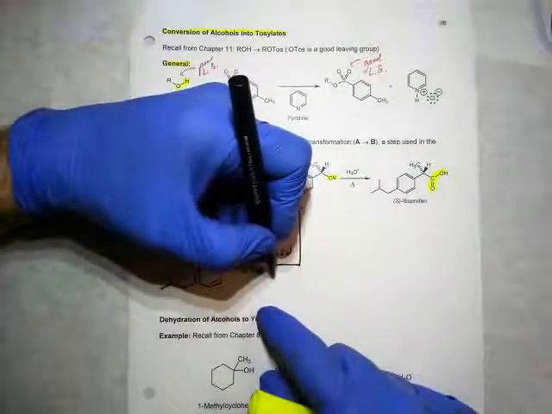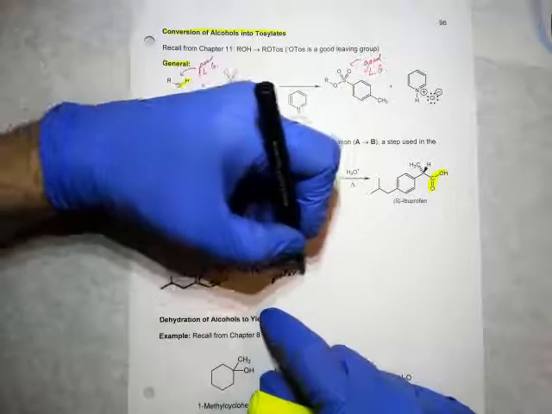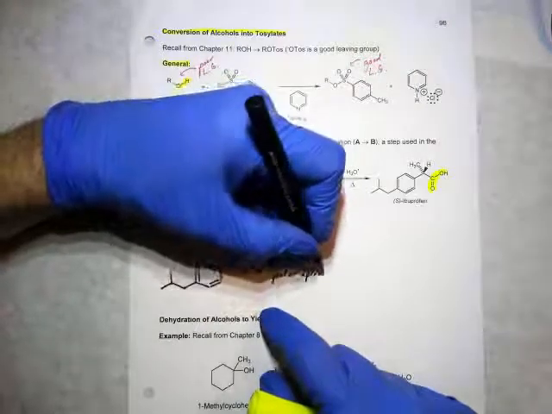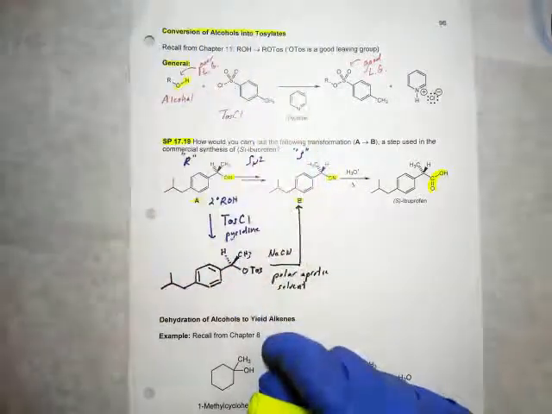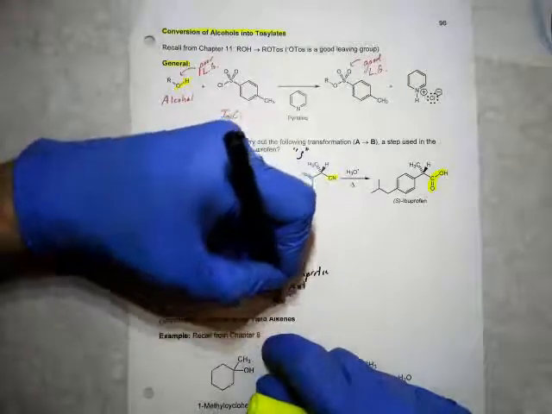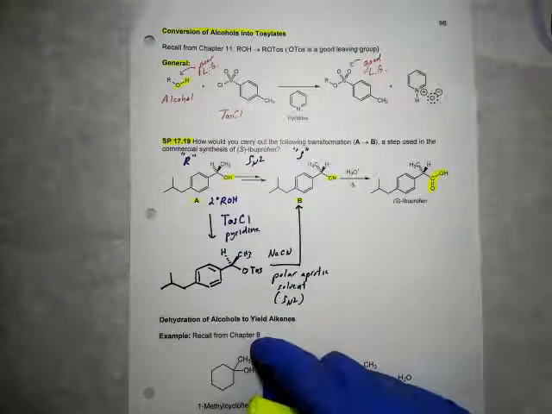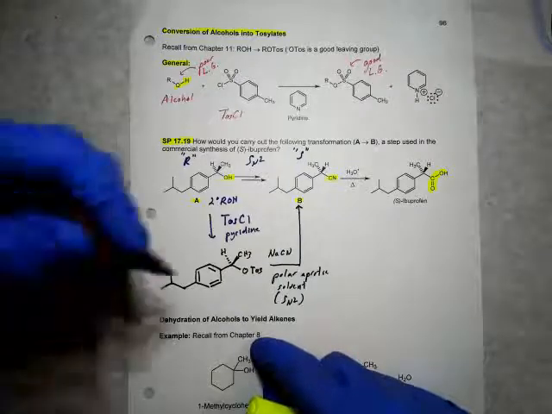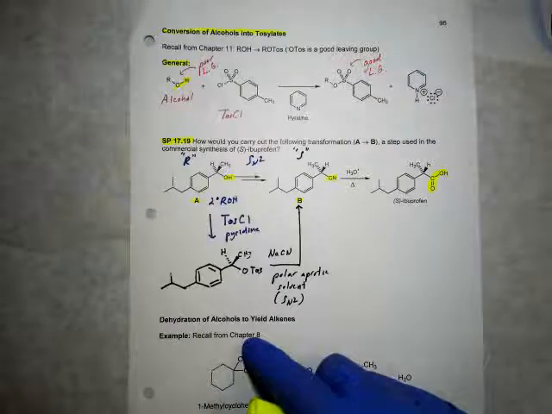You can just write that in. Polar aprotic solvent. Okay. And that's good for SN2. Right? Now, if you're wondering what exactly happened here, let's just answer that question this way.